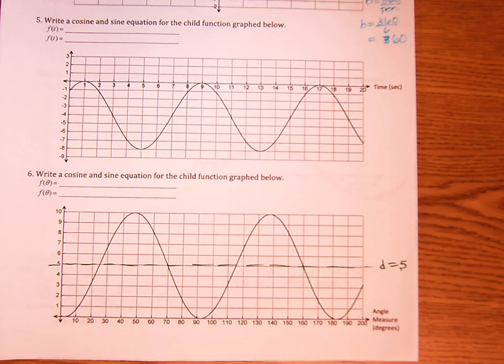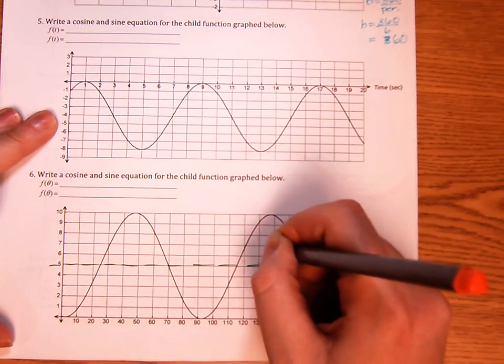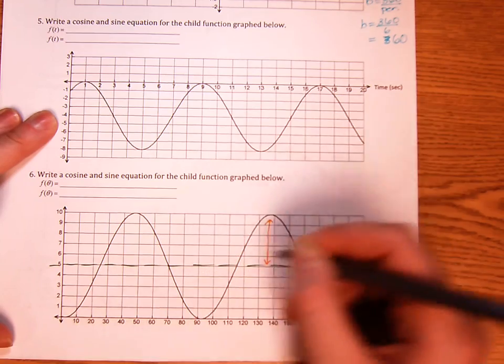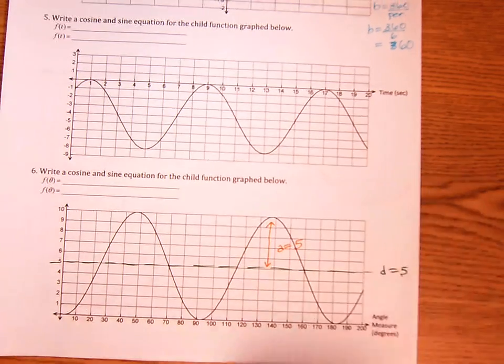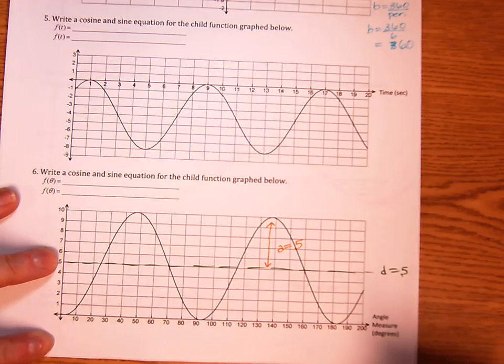Our A value, if we think about our amplitude from the center line of 5 up to our maximum or down to our minimum, is a distance of 5 units, so A equals 5. And now if we were to highlight a sine graph and a cosine graph, let me start with cosine, it would have to be from peak to peak or valley to valley.